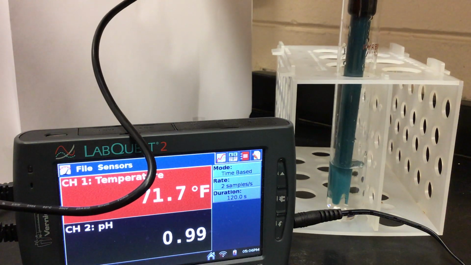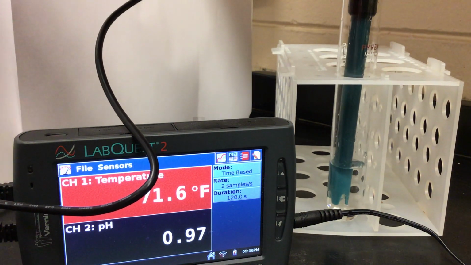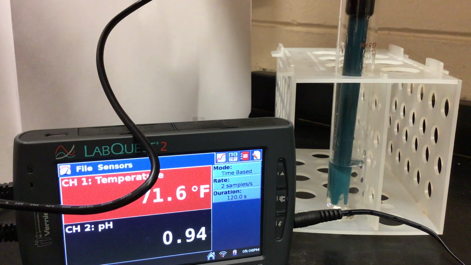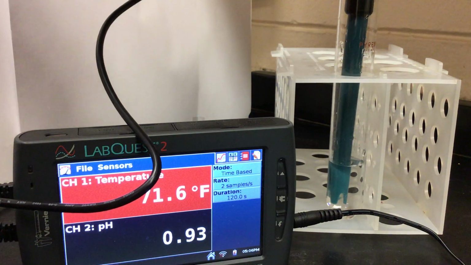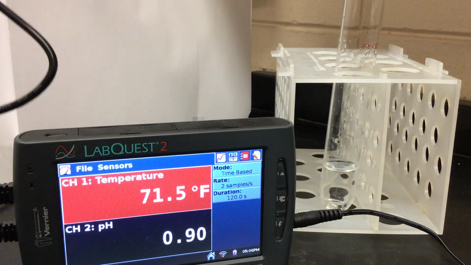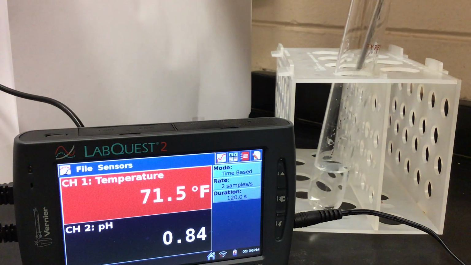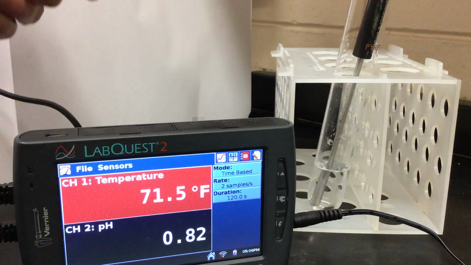All right, very good. Now we are going to do our experiment. So I'm going to remove my pH probe. You can see I have a very low pH. I've even gotten it below 1. So I'm going to pull out the pH probe and put back in my temperature probe so you can get the beginning temperature.